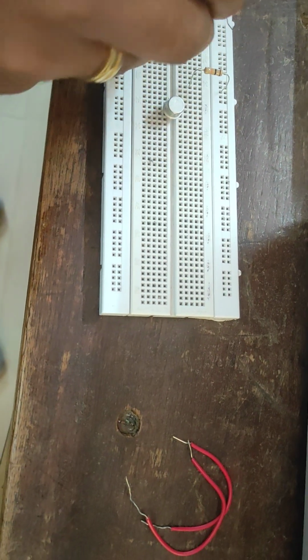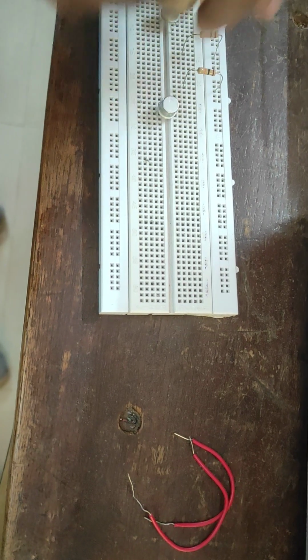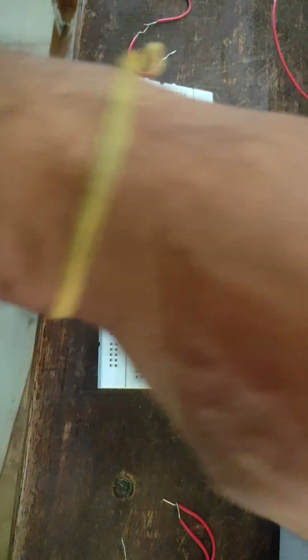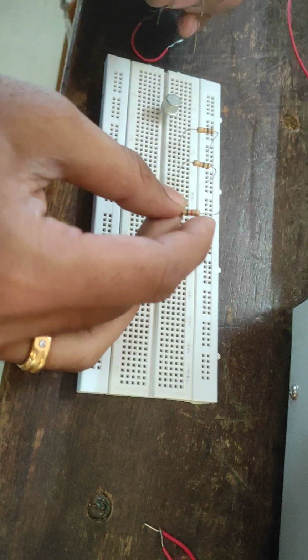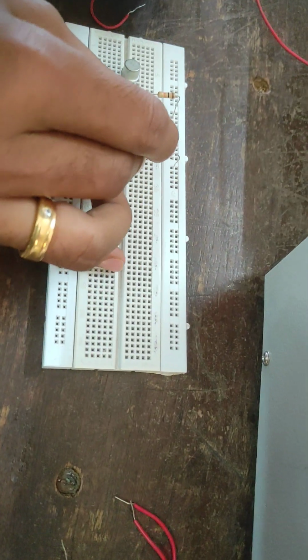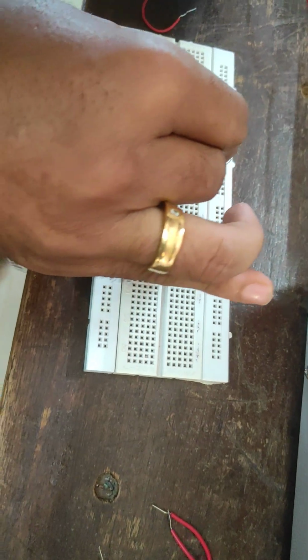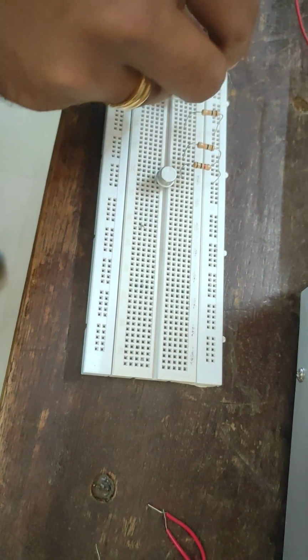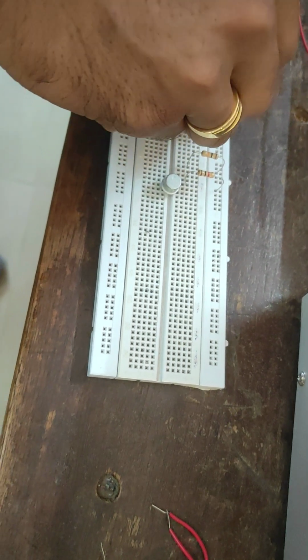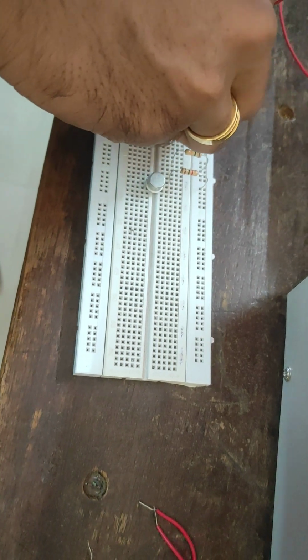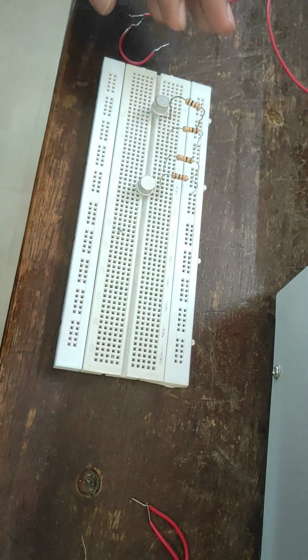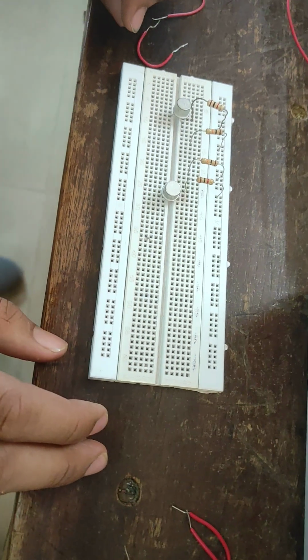Now I have inserted both the transistors, and I have taken the 1 kilo ohm resistance, and from the collector end I am going to give this 1 kilo ohm resistance. Here also, with respect to this transistor, we can see it.